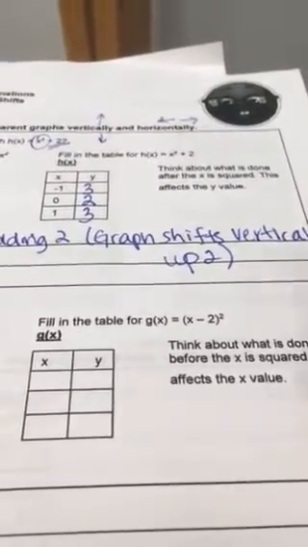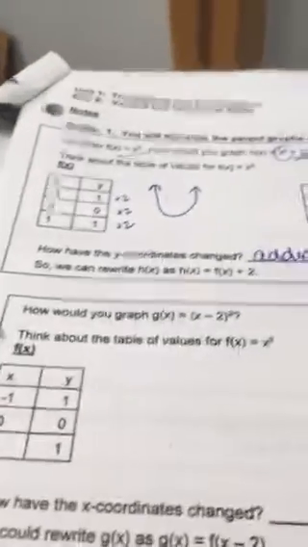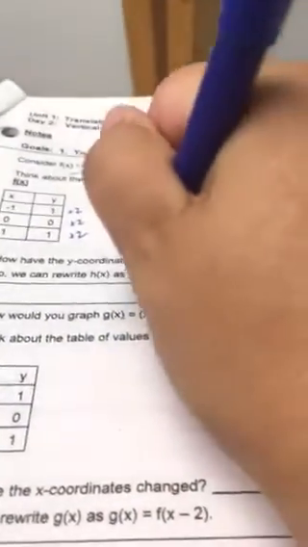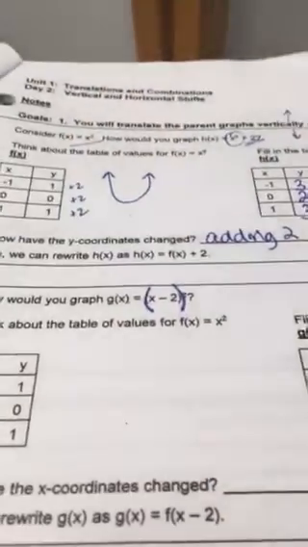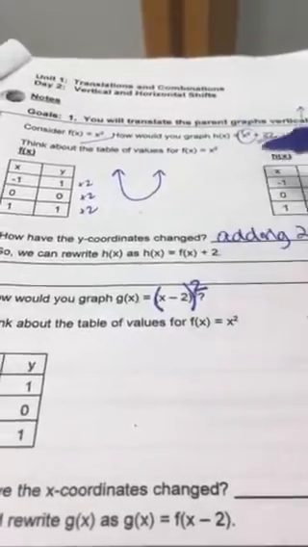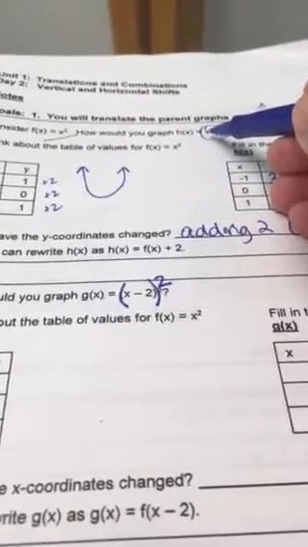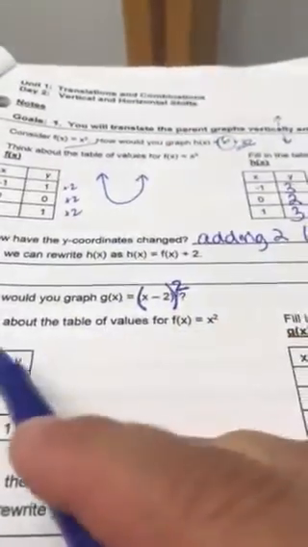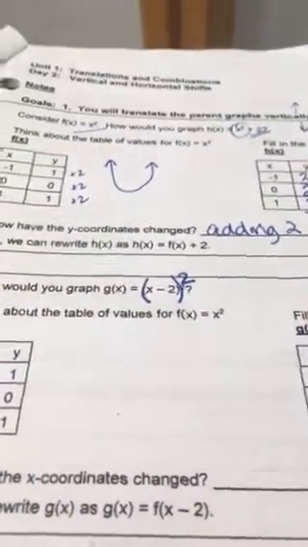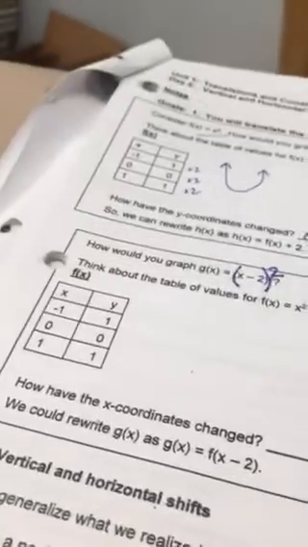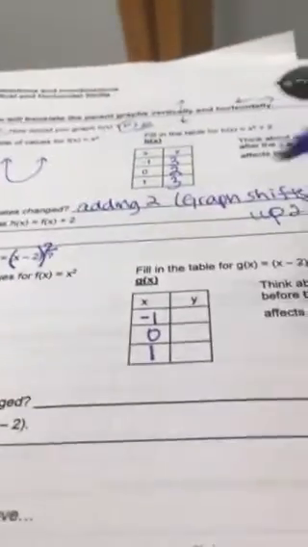Alright, so the next one, the graph is g of x equals, now the important thing to notice here is that you have parentheses, x minus 2 in parentheses with the squared outside. So as opposed to the original one where you had x squared, no parentheses, this one has the parentheses and the 2 outside. So thinking about the table of values, this should be -1, 0, and 1. The same numbers we have on the left, we have on the right.